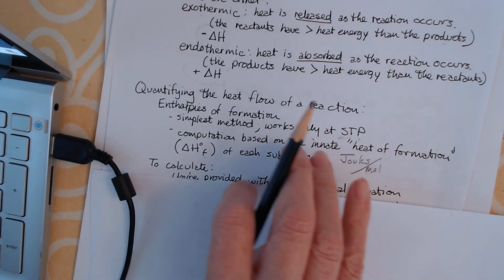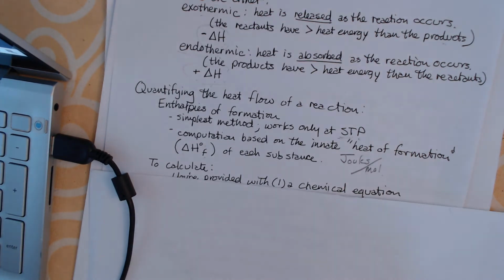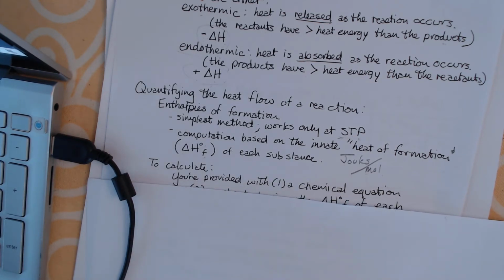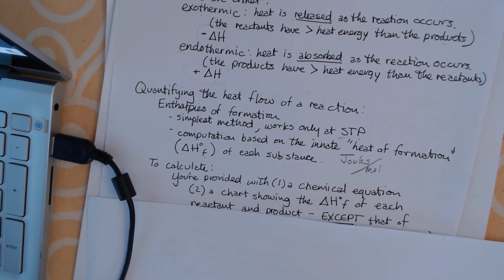Okay? So, the good news is when we do these in this class, we're going to provide you with two things that are really going to make this much more straightforward for you. Number one is we're going to give you a chemical equation. Number two, we're going to give you a chart.